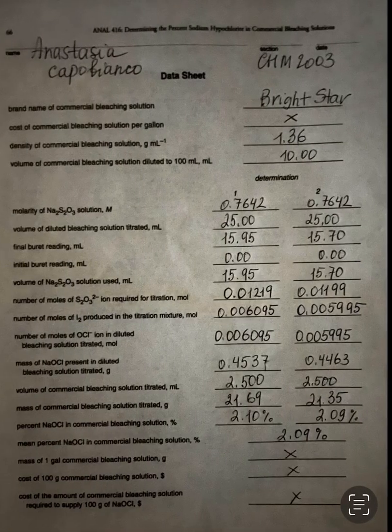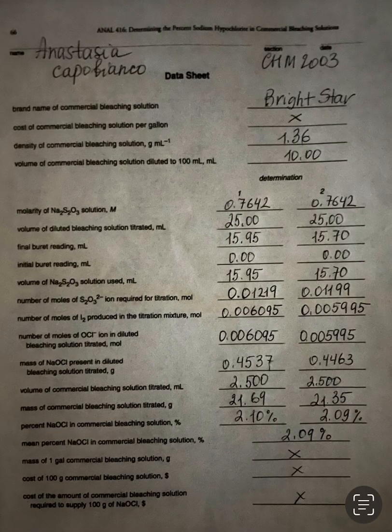So, how do we determine the mass of commercial bleaching solution? You have to use the density equation. So the density equals mass divided by volume. You will use mass in grams and volume is going to be in milliliters. The density was provided to you in the lab manual, right? And in my manual, it says 1.36. In your lab manual, it was a different number. So 1.36 grams per milliliter equals, we don't know the mass, but we know the volume, right?